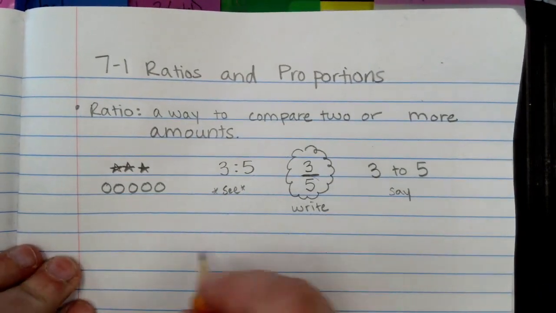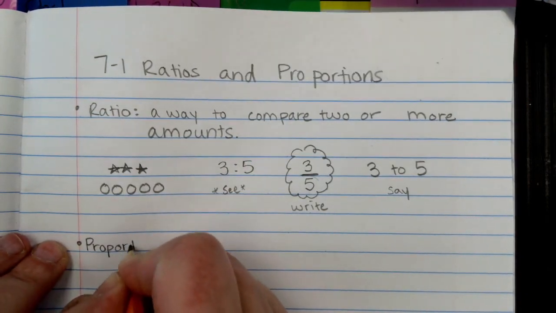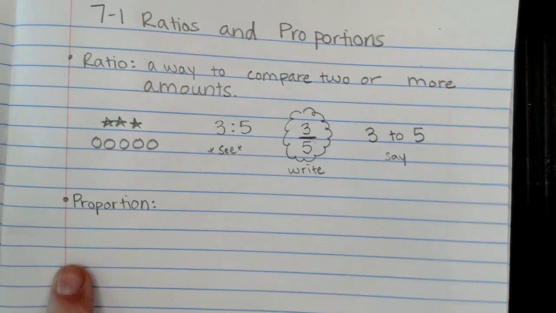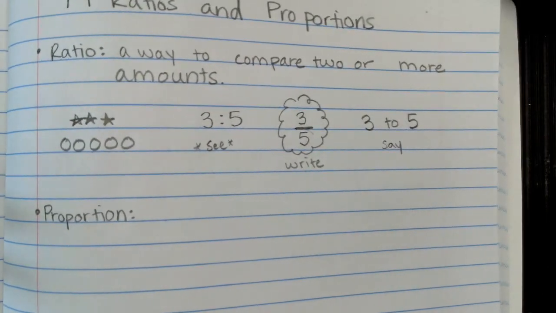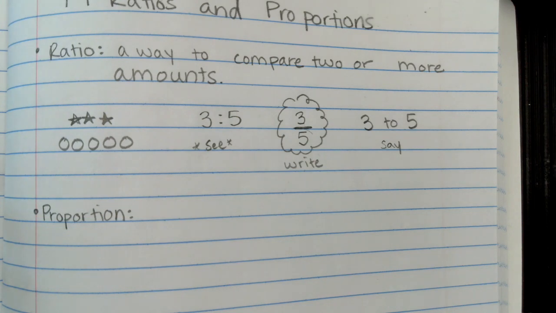All right. Next up we have proportion. When you hear that word proportion, and you want to keep something proportional or proportionate, what does it mean to be proportional? Or what's something that you would want to be proportional? Yeah, like a specific amount. So like when you're making Kool-Aid, the more water you put in, the more what do you need to put in? Kool-Aid, or the more sugar.